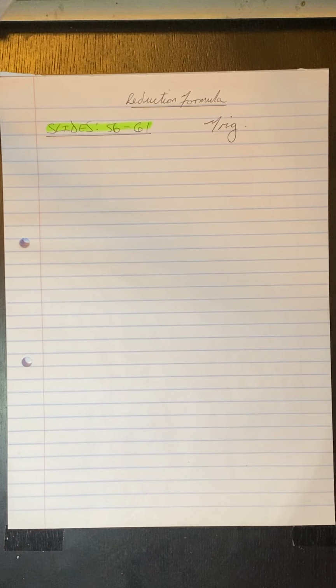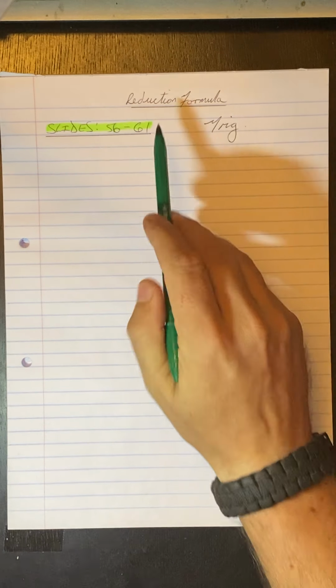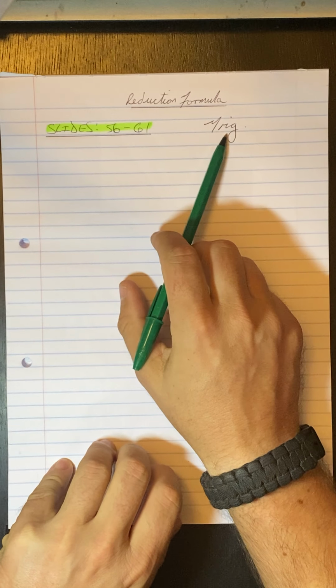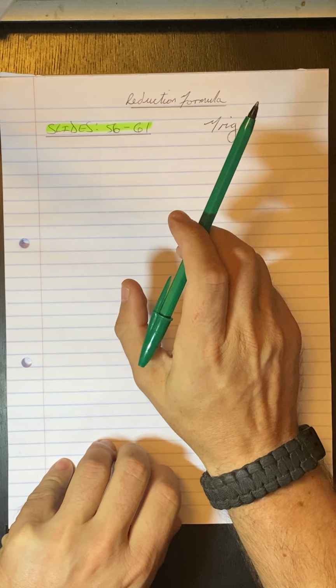How's it, grade 11? So we're going to be continuing with the reduction formula. We're working from slides 56 to 61 from the trigonometry PowerPoint.